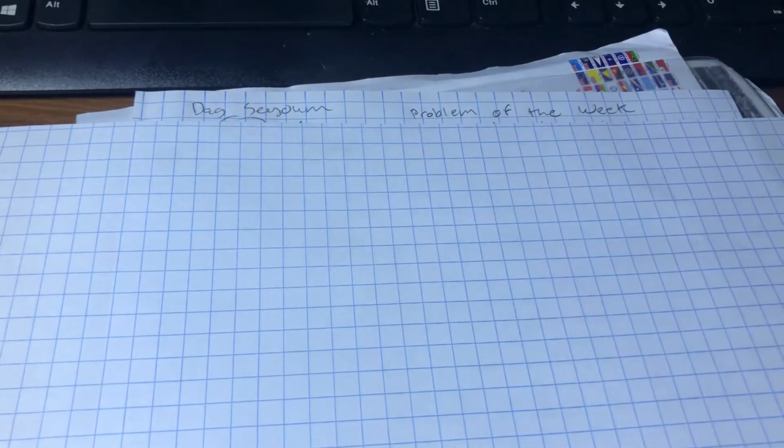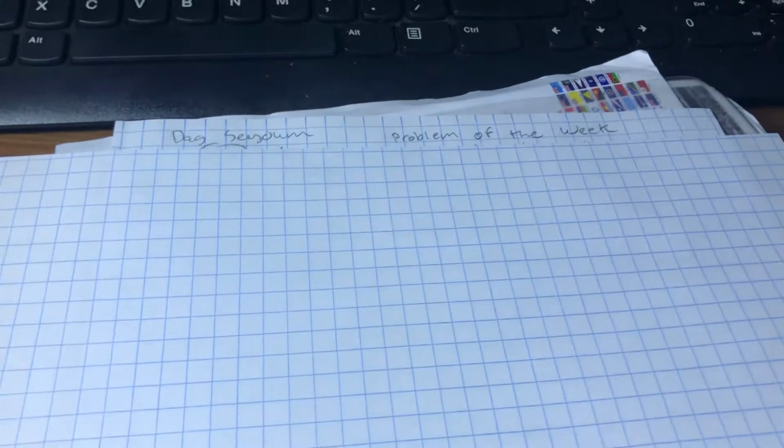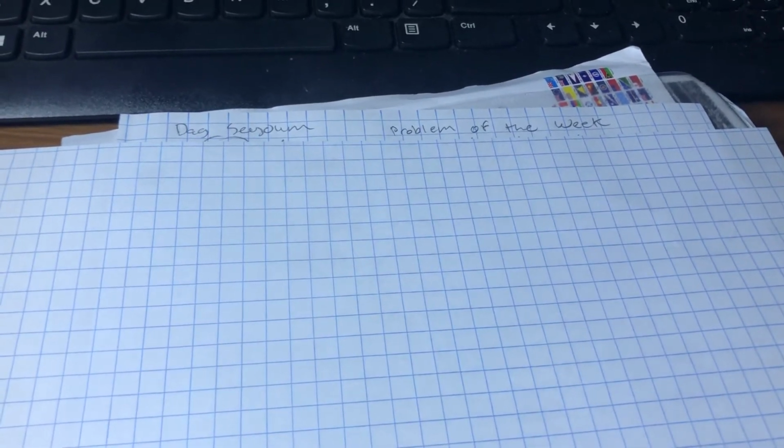And for this week's problem of the week, we will be doing some true or false questions based on vector spaces. So let's get started.